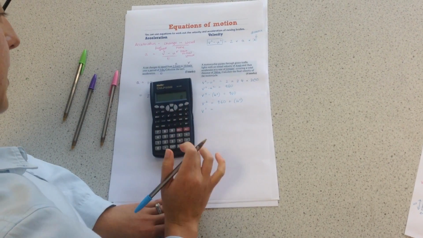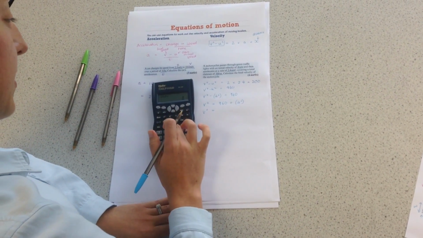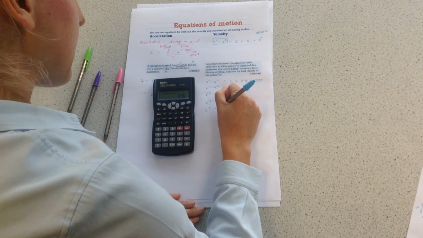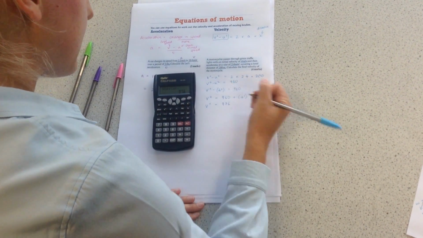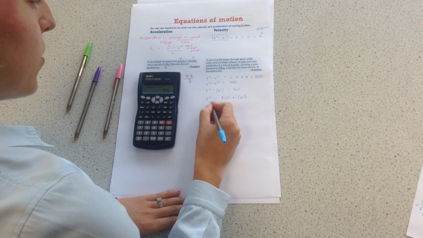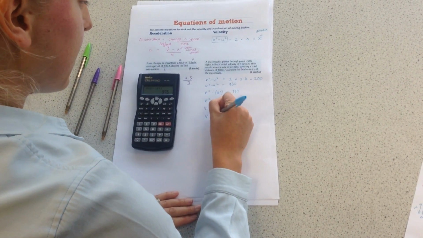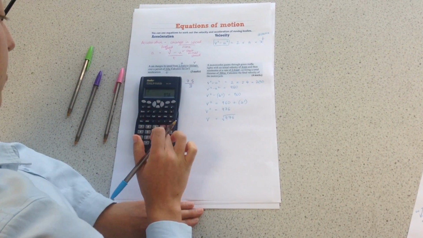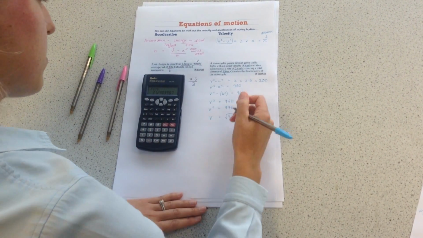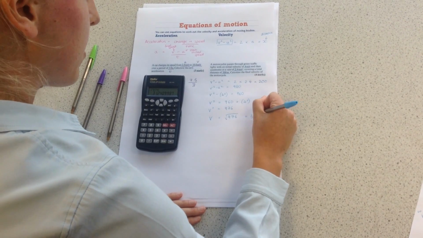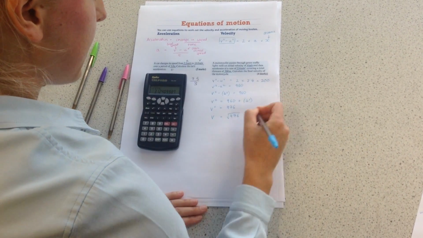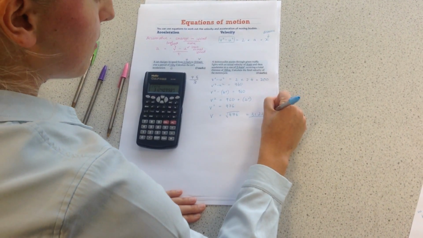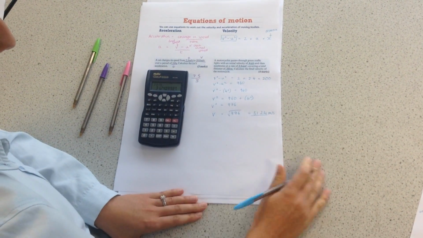So v squared equals 960 plus bracket 4 squared, close brackets, 976. Then I don't want the answer squared, so I need to do v equals the square root of 976. Square root 976 equals 31.24 is my answer. It's v, which is final speed. Speed is meters per second, so always add your units.